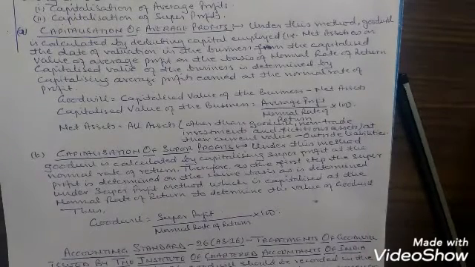Now the second approach is capitalization of super profit. Under this method, goodwill is calculated by capitalizing super profit at the normal rate of return. The super profit is divided by the normal rate of return to capitalize it. Therefore, as the first step, the super profit is determined on the same basis as under the super profit method, which is capitalized at the normal rate of return to determine the value of goodwill. Thus, goodwill is equal to super profit upon normal rate of return into 100.